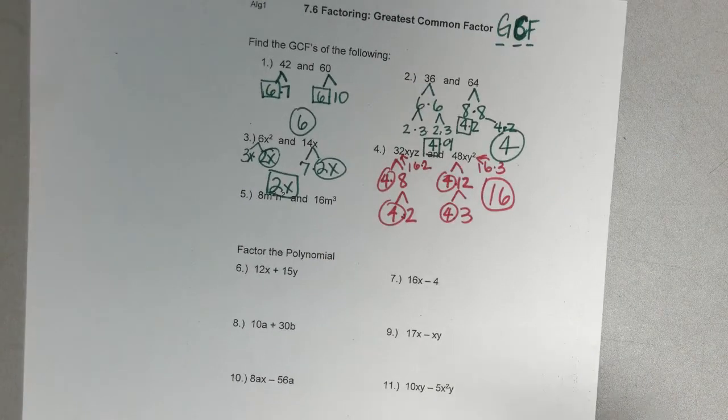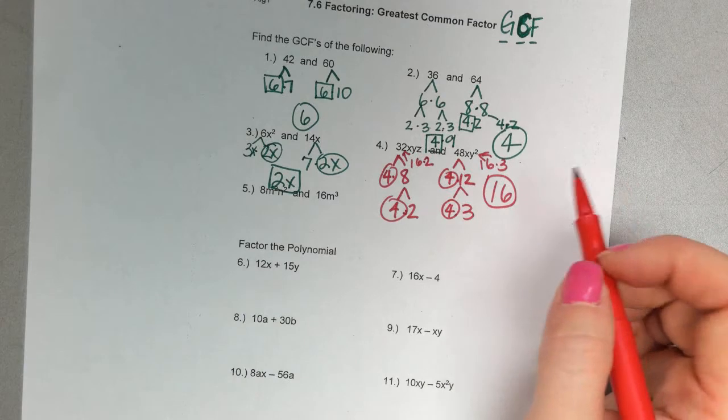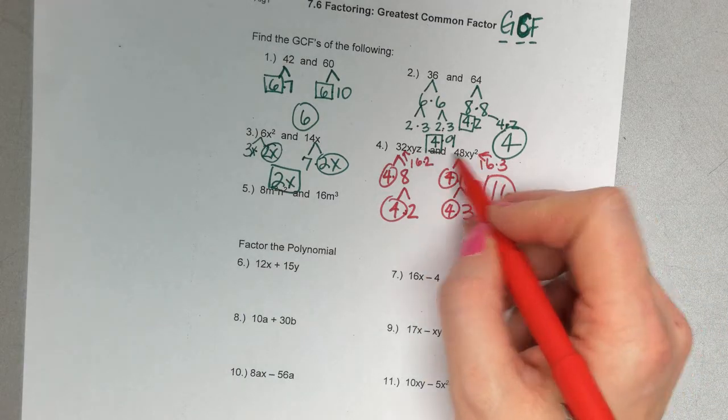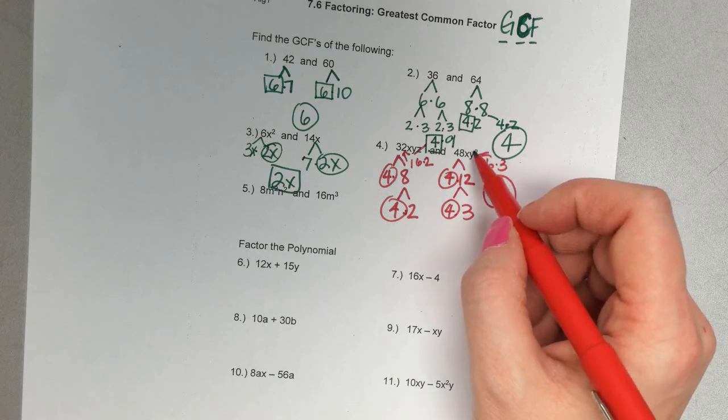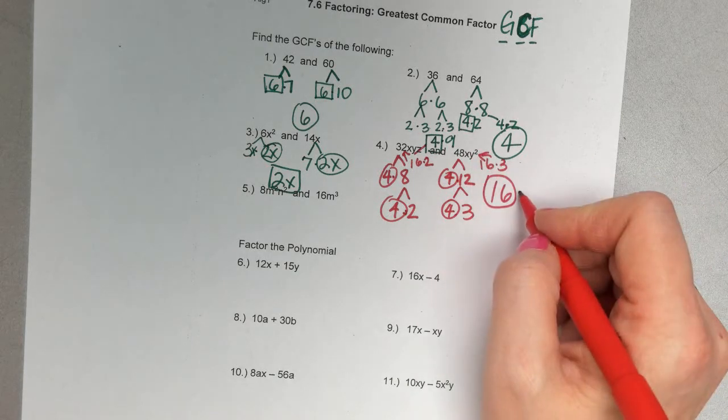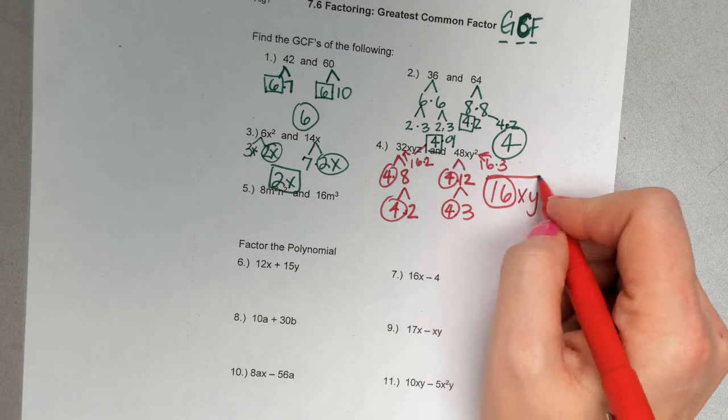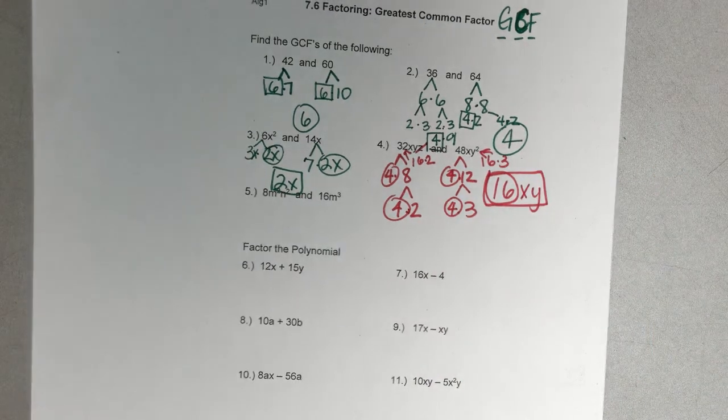But you can't forget about the x, the y, and the z. Is there a z in both of them? No. So z is not going to be part of the greatest common factor. There is an x and there is a y in both of them. So 16xy is your greatest common factor.